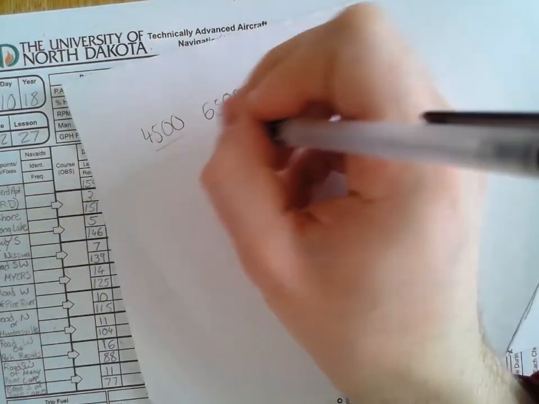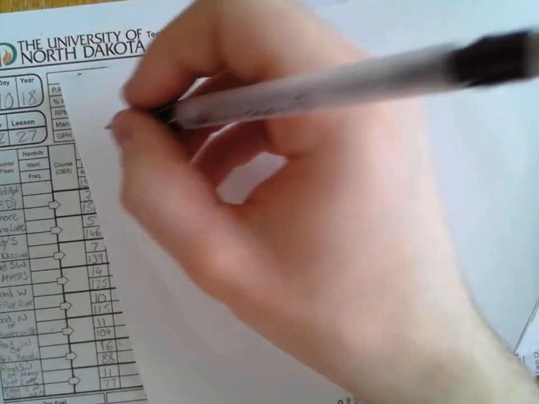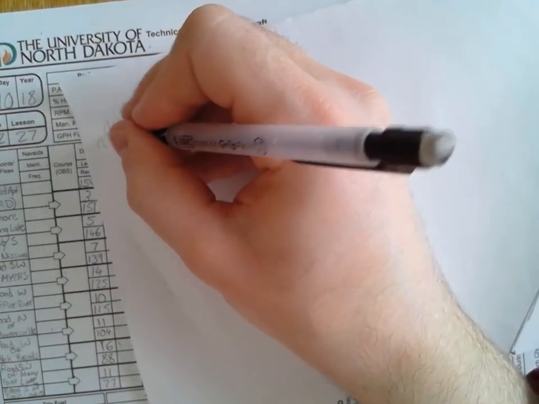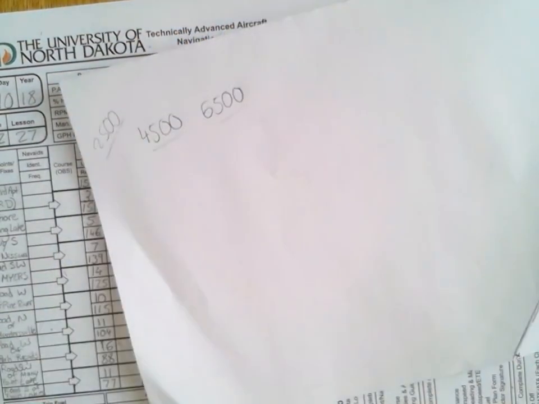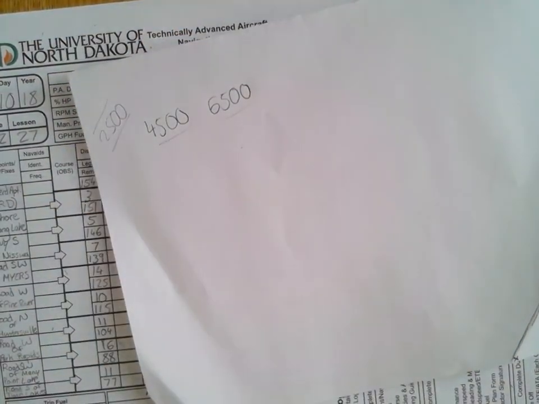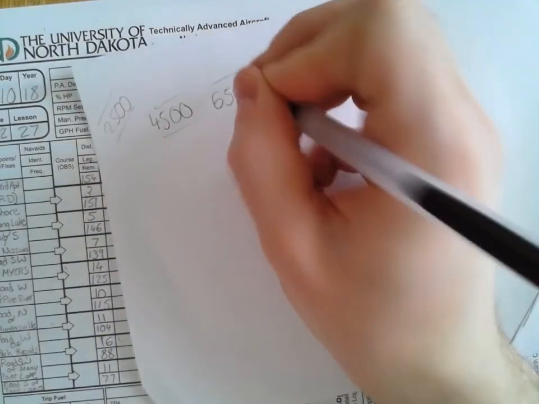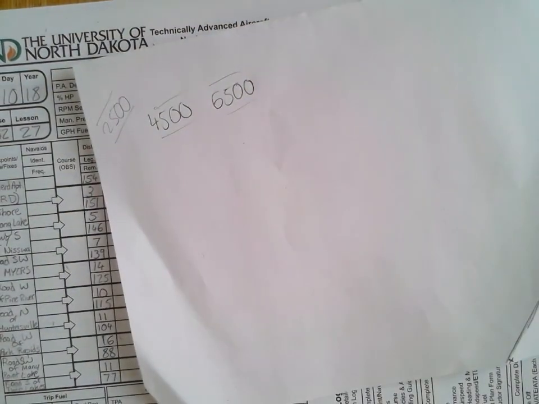So 4,500, 6,500, lower than 4,500, so you'd perhaps be looking at 2,500. I would say that is perhaps a little bit too low. Again, it's unlikely you're going to have any problems with obstacles or terrain, but it's certainly going to limit your options if something went wrong in the airplane and you're looking for a place to land. 2,500 is going to be a bit low. So 4,500 and 6,500 are probably our best choices for today.